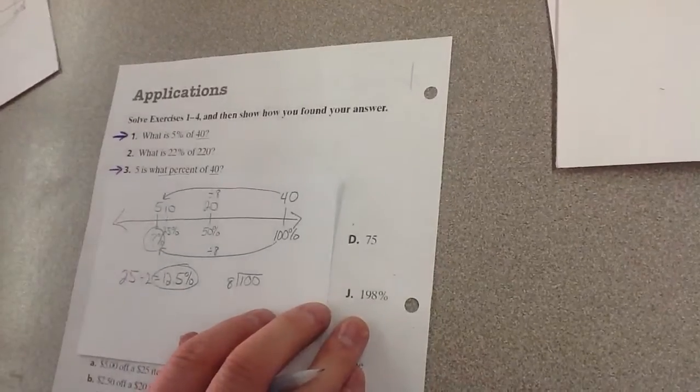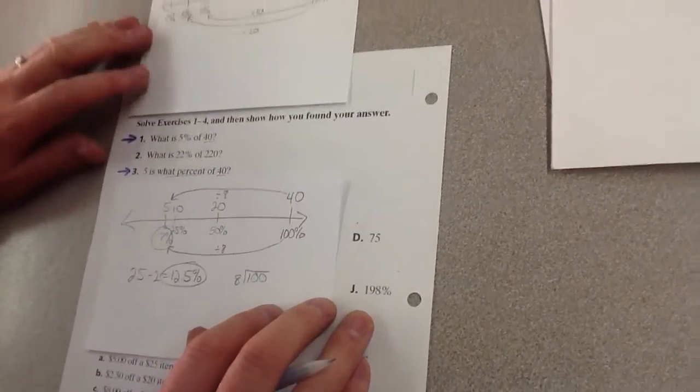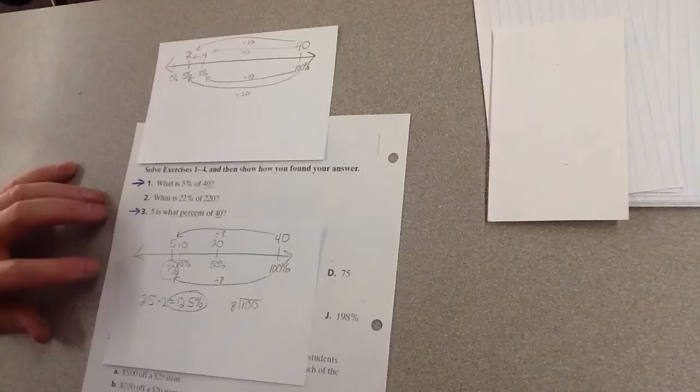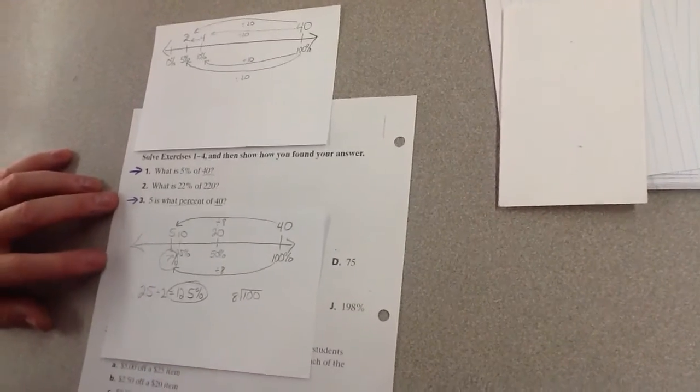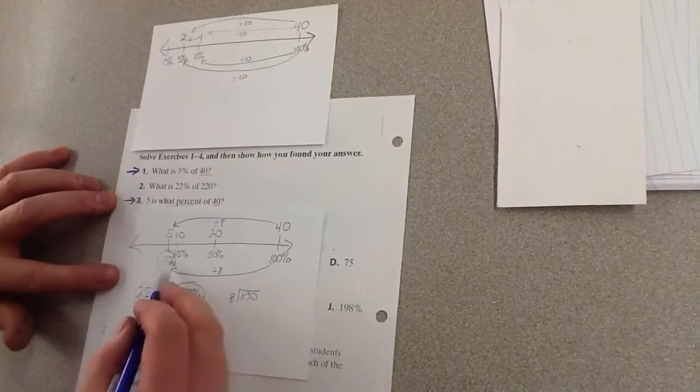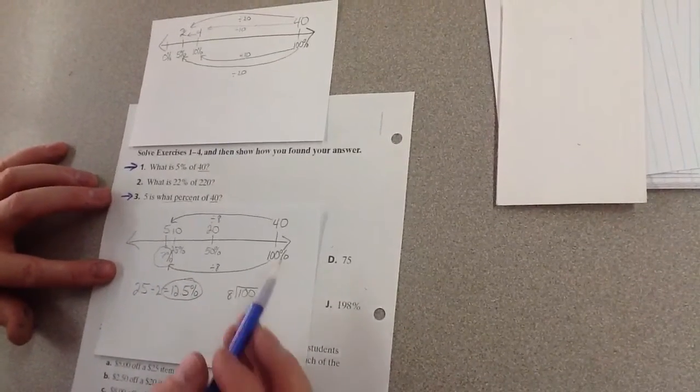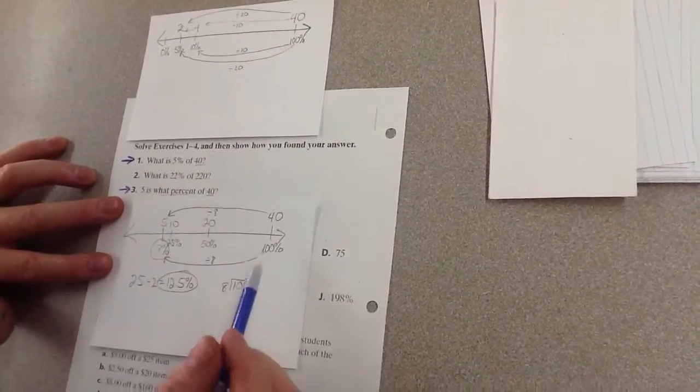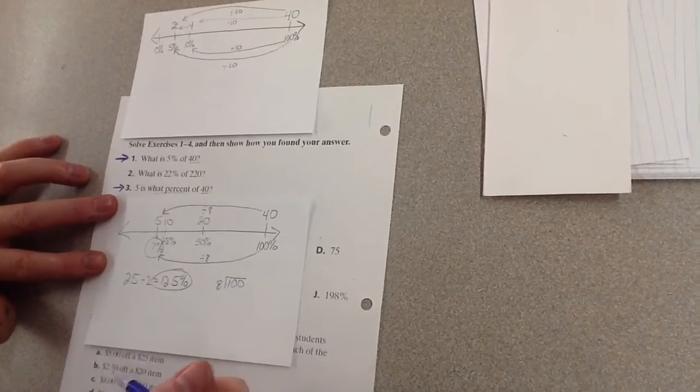Try to use these strategies and any others that you can think of that we've used all week. Use your notes, your other worksheets that we've done, and just try different things until you can arrive at that answer. It doesn't always work out to where we can go straight there. Sometimes we have to use other percents to arrive at that answer.